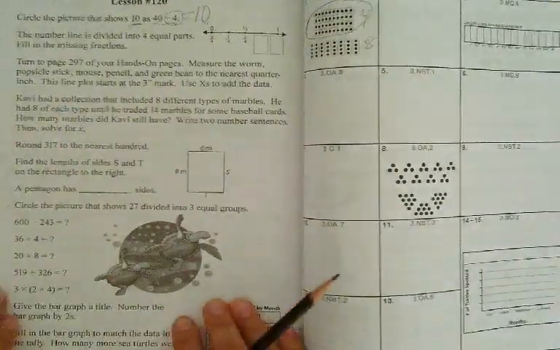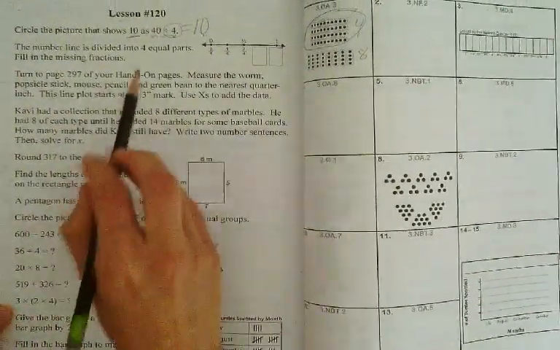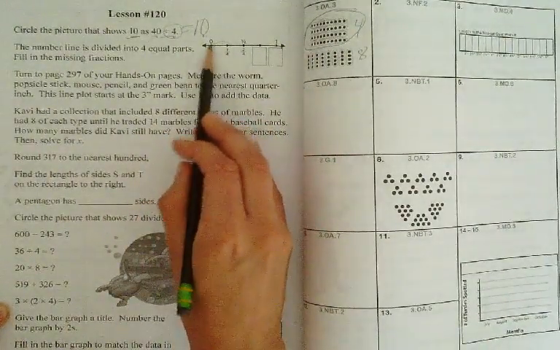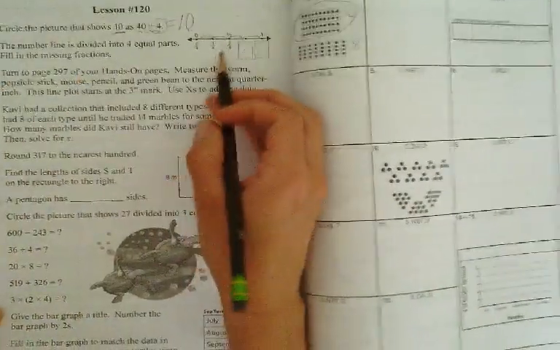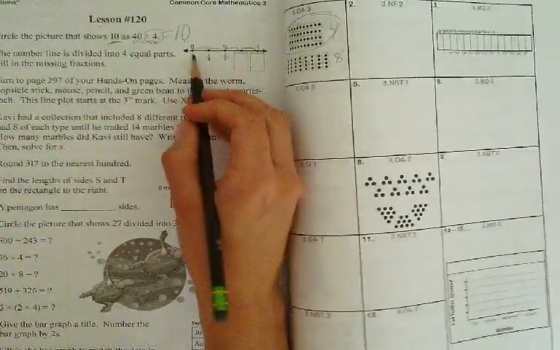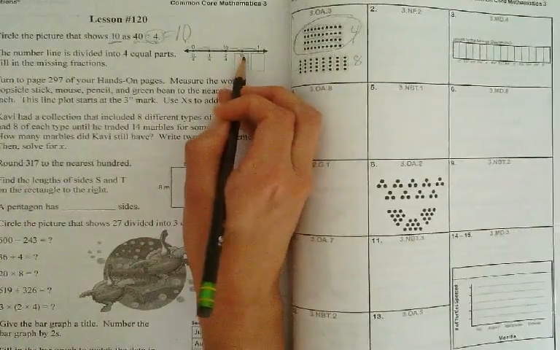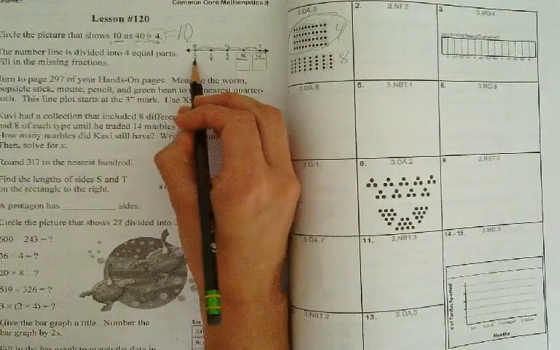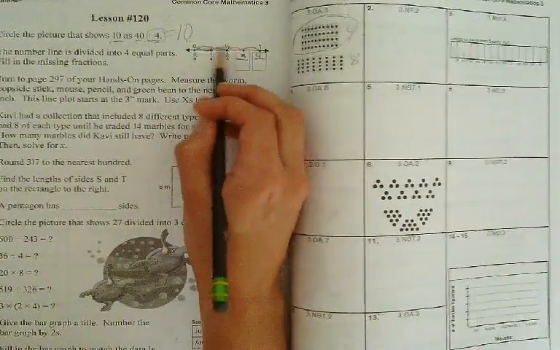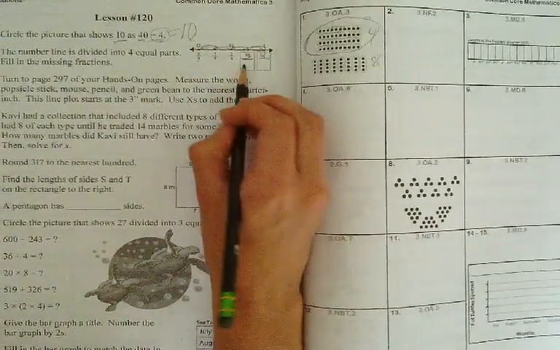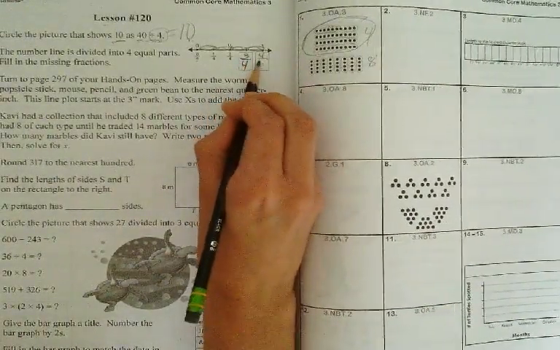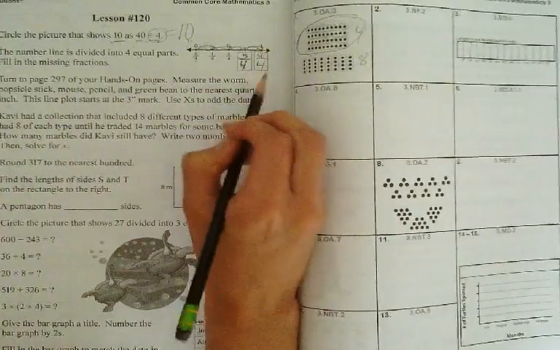Number 2, the number line is divided into 4 equal parts. Yep, we have 1, 2, 3, 4. Fill in the missing fractions. I could look at my pattern. 0, 1, 2, should be 3, 4. Could look here, since it's in 4 equal parts, my fraction should be a fourth, because it's cut into fourths, 4 equal parts, 4.